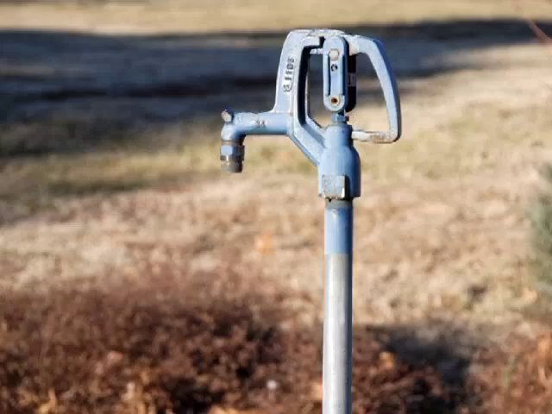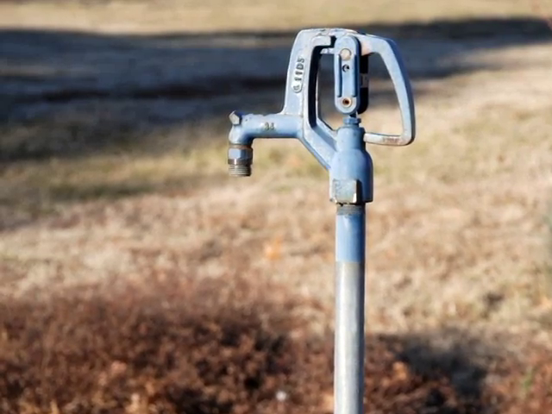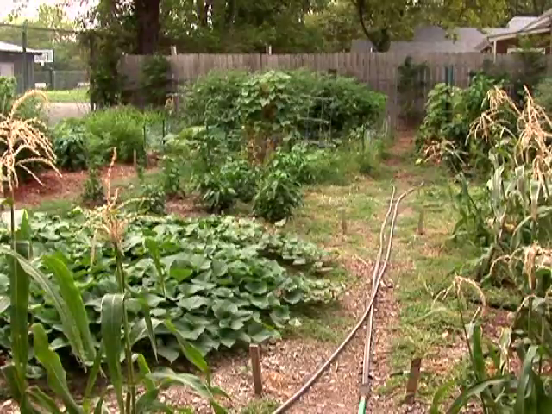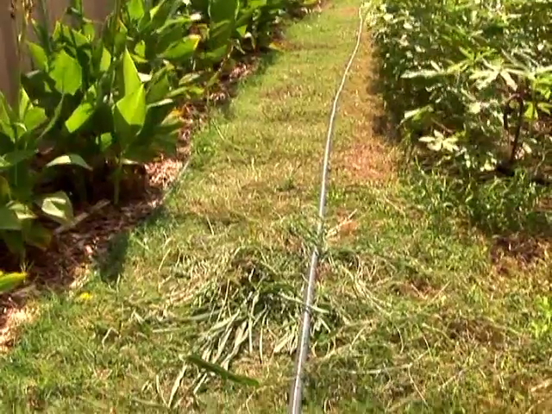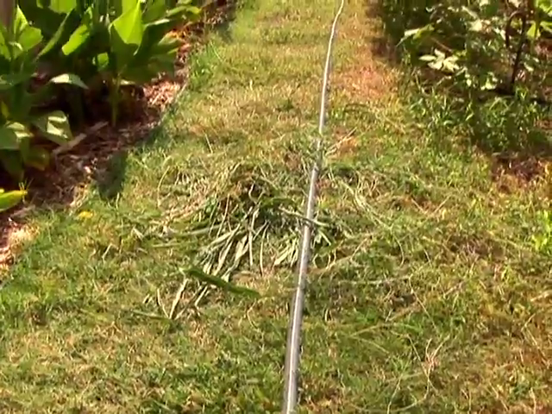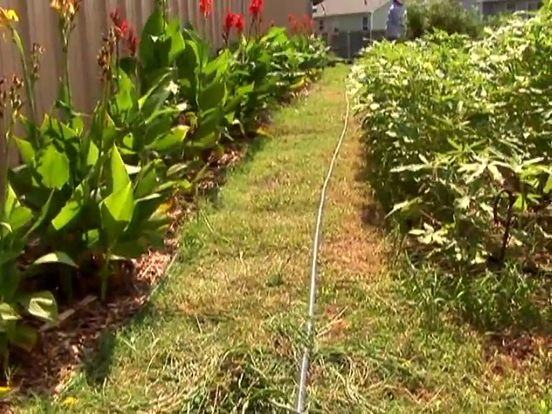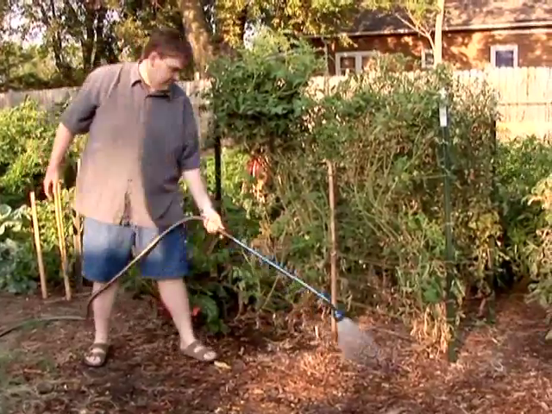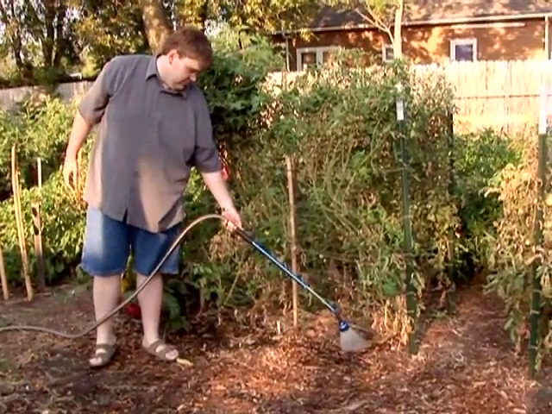Then the layout of the paths and the plots is going to depend a lot on where those other features end up. For example, if your water source is at one corner of the garden, you want to make sure to lay out your plots and plan your pathways so that it's easy to move hoses and water down those pathways instead of having to drag hoses through other gardeners' areas.